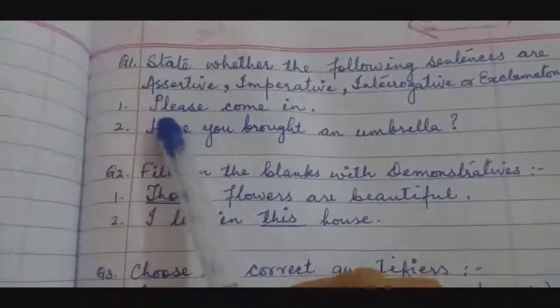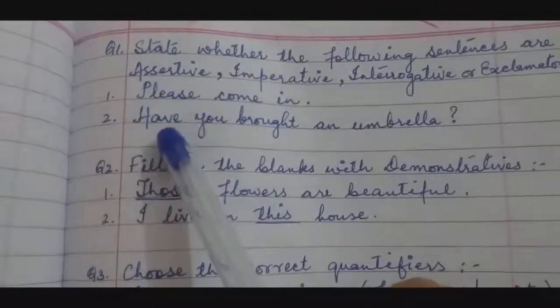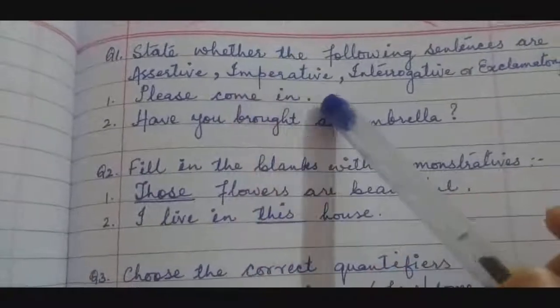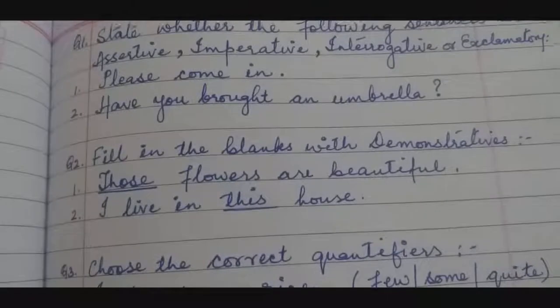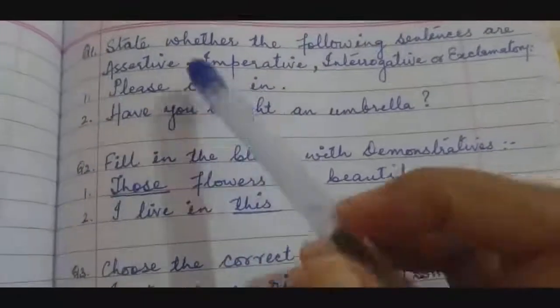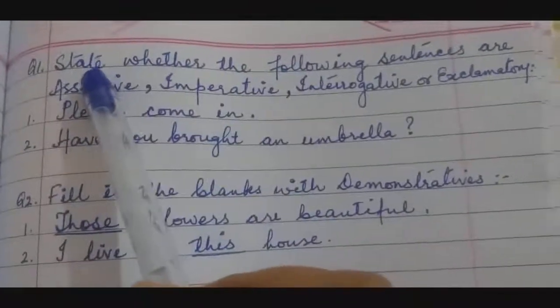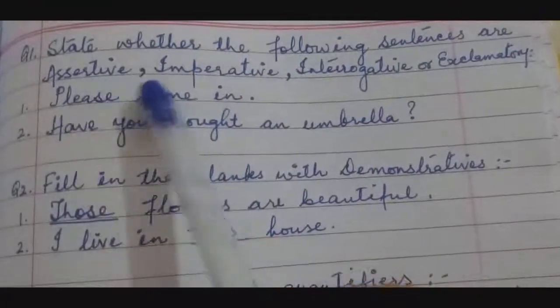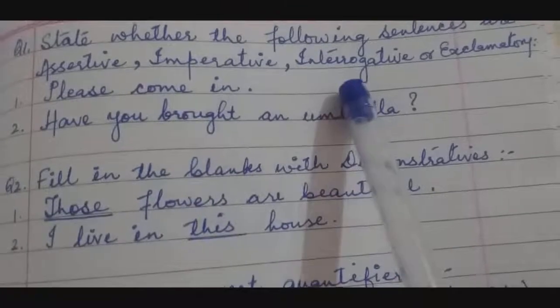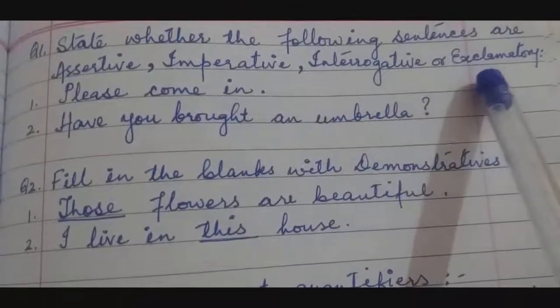What I want to tell you is that this will be the pattern of the language paper. So again, state whether the following sentences are assertive, imperative, interrogative, or exclamatory sentences.